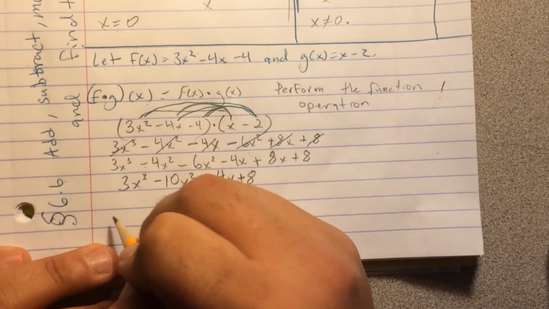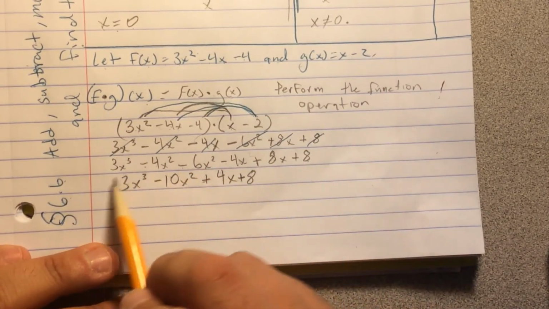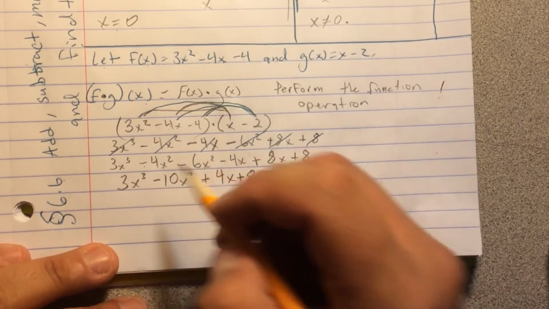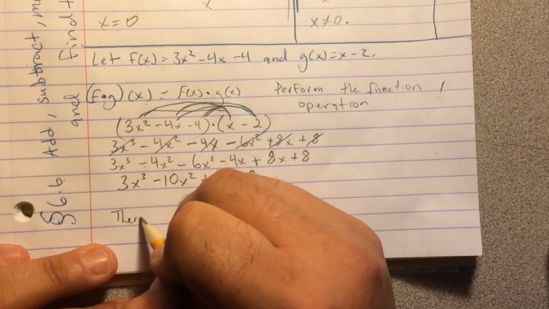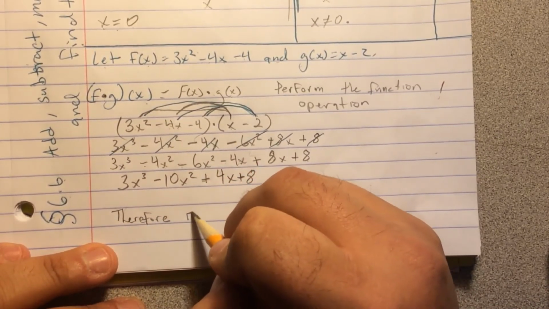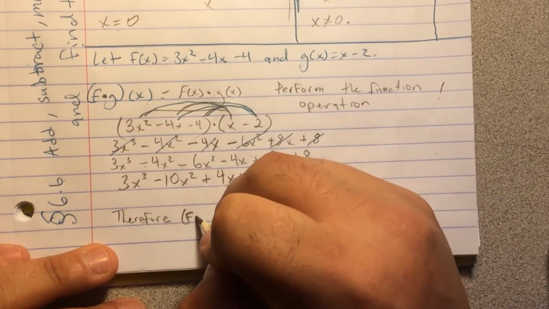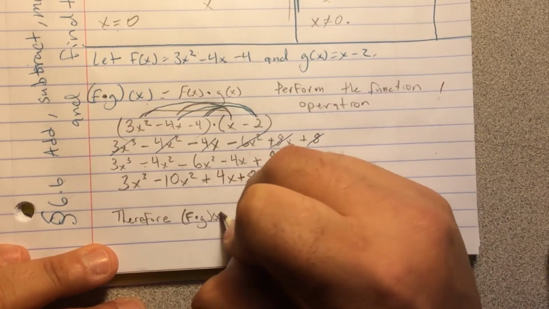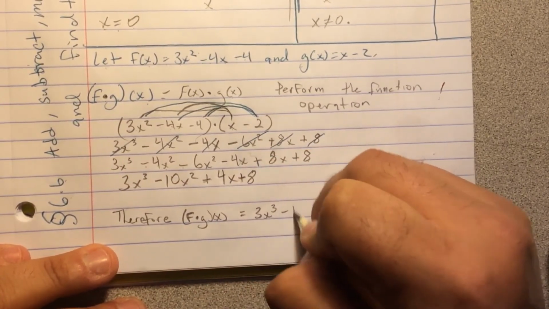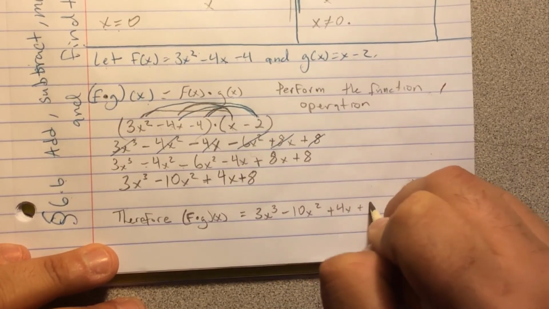And we have to look too, if we can see that there's nothing we can plug in that would break this equation. So nothing's going to be undefined. Therefore, f times g of x is equal to 3x cubed minus 10x squared plus 4x plus 8. I always do capital F, but this is lowercase f.